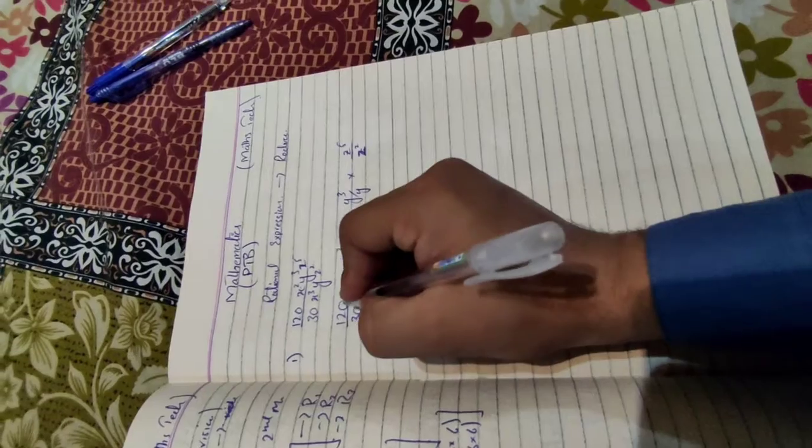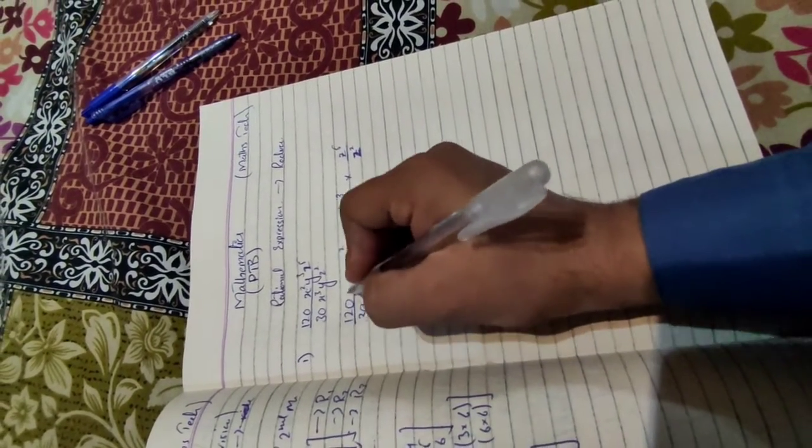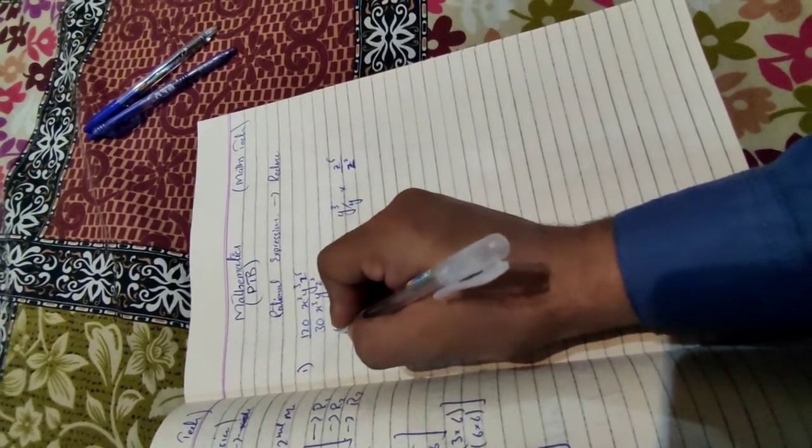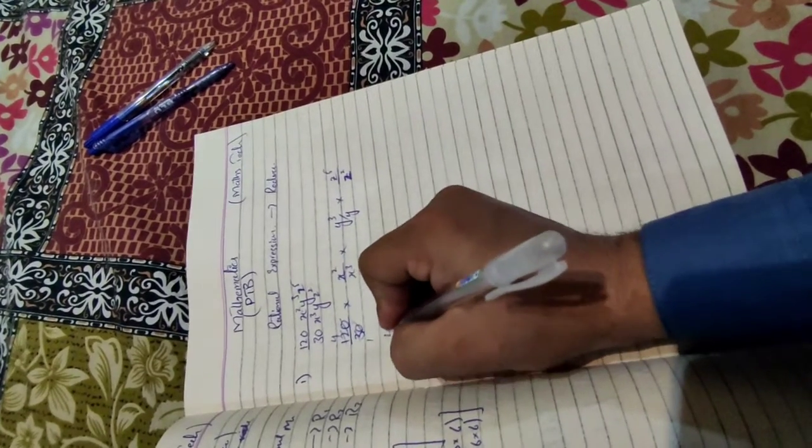Now just reduce this: cut 0 with 0, 3 ones are 3, 3 fours are 12, so 4.